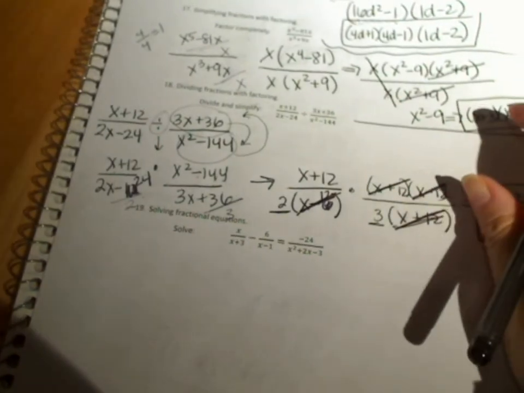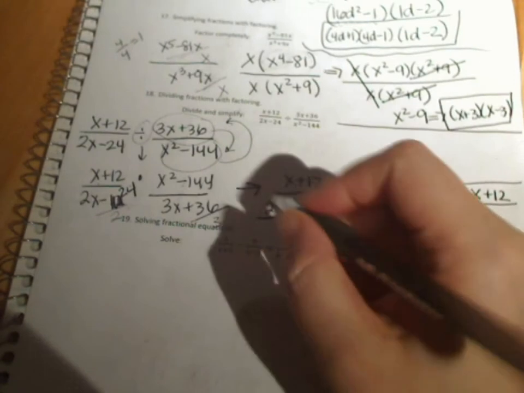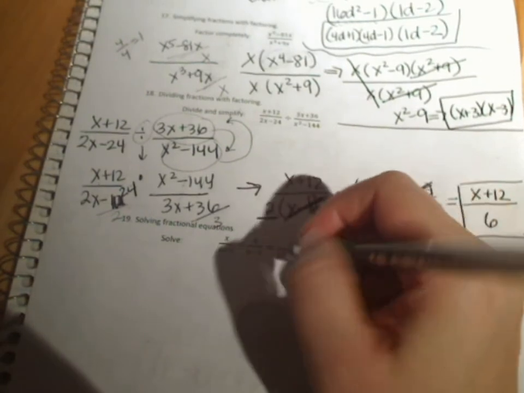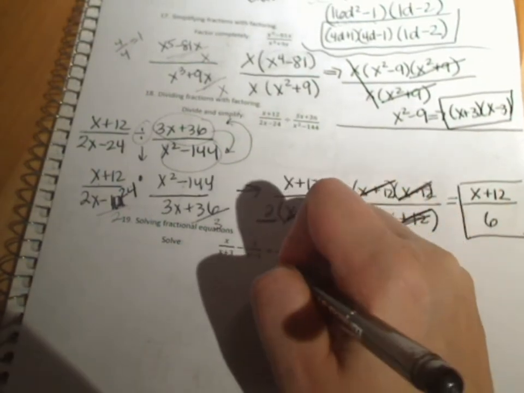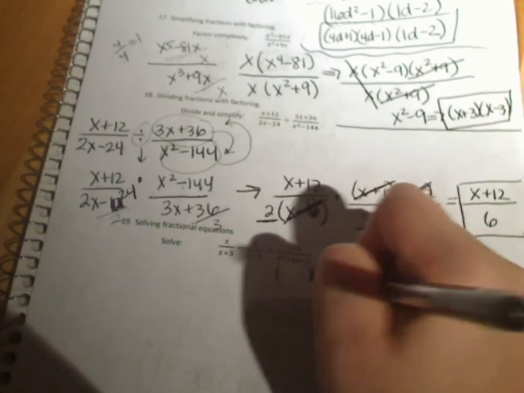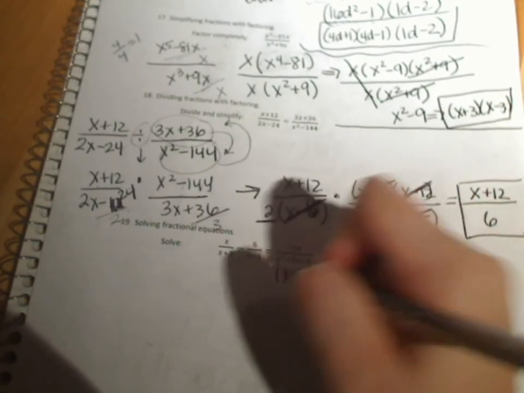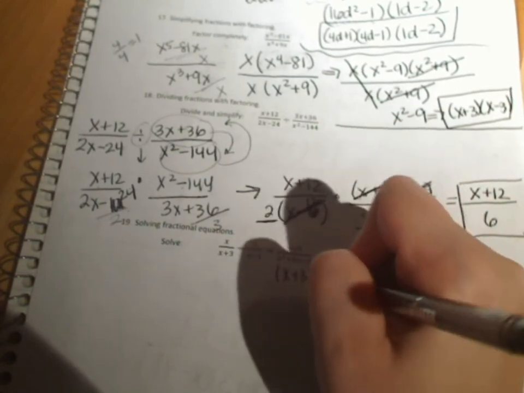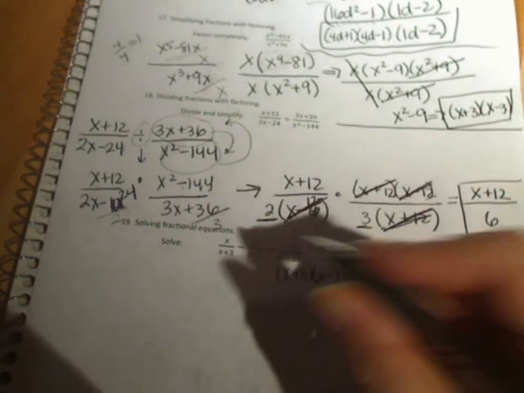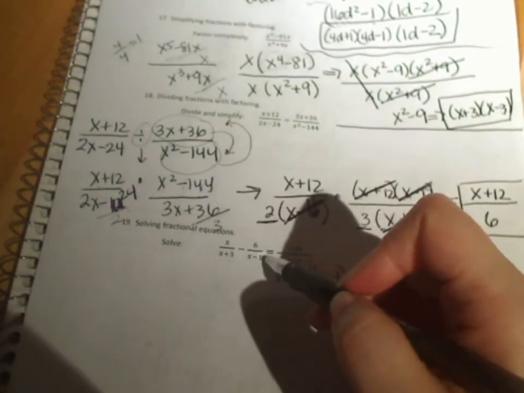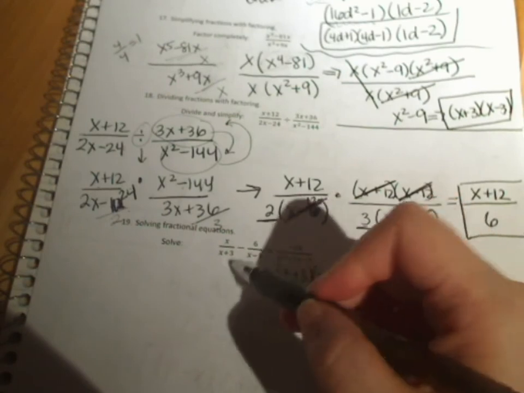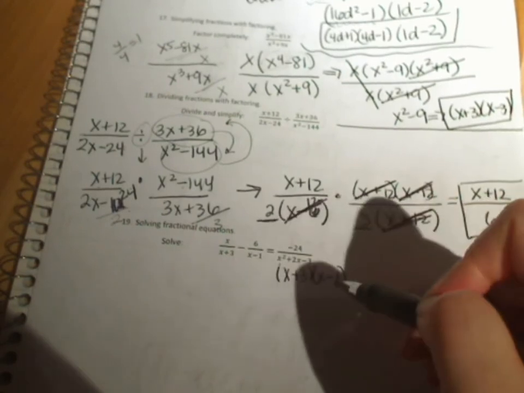Alright, number 19. It's a good idea to check these factors to see if they factor okay. This one does factor into x plus 3 and x minus 1, which is actually the same factors here. So I want to make sure these fractions over here have the exact same thing as this does.